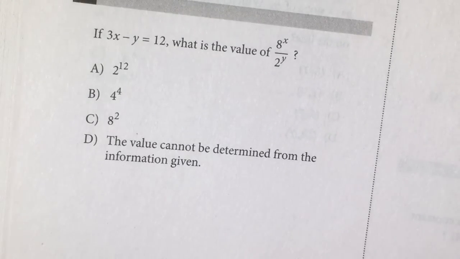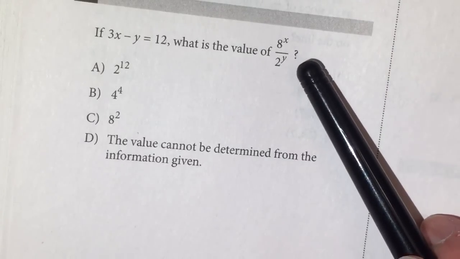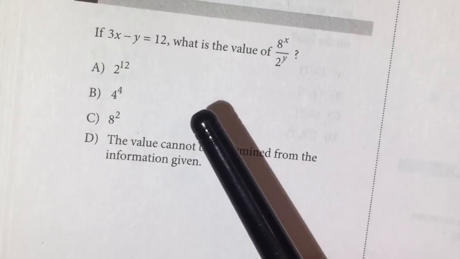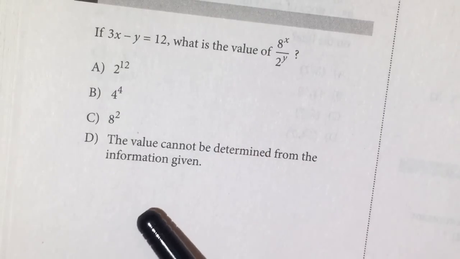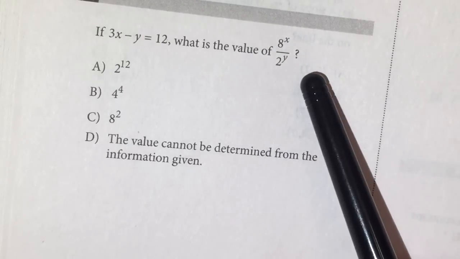If 3x minus y equals 12, what is the value of 8 to the power of x over 2 to the power of y? 3x minus y seems to have nothing to do with this x and y. So when you see this kind of problem, take a step back, cool down, and think there must be some trick here.